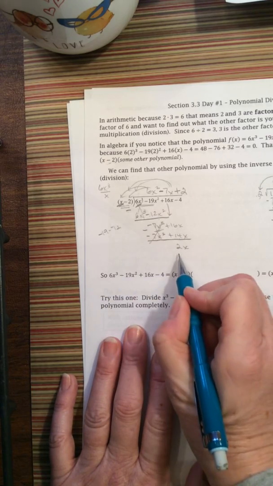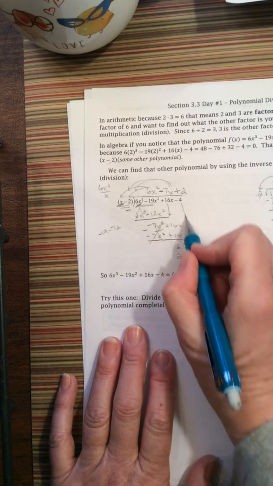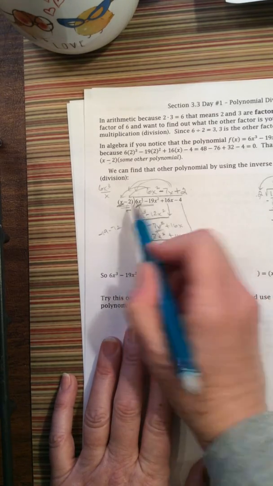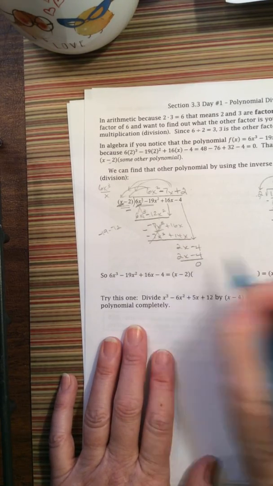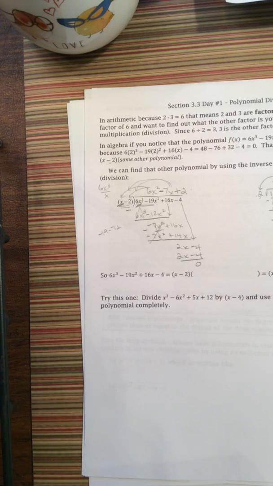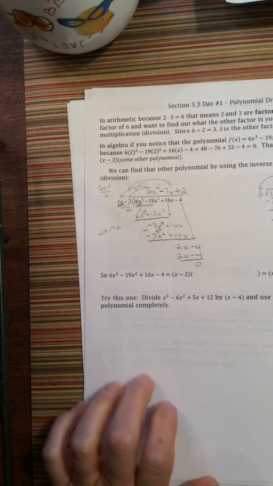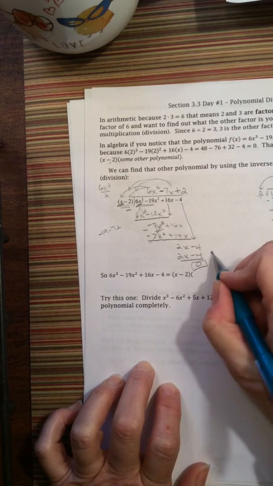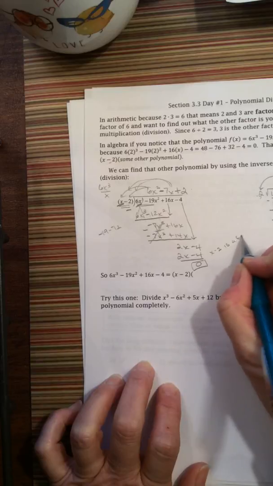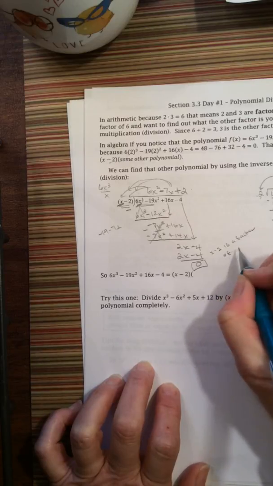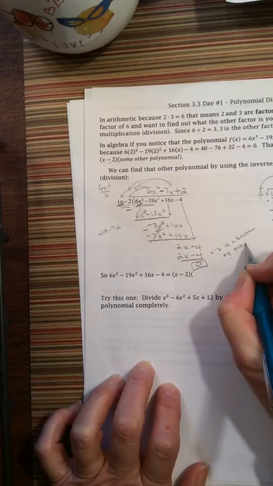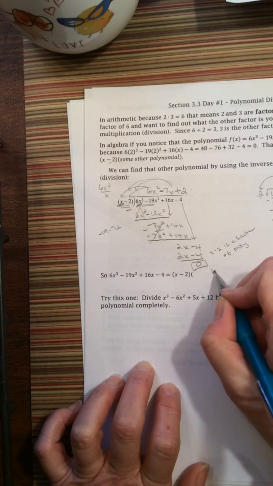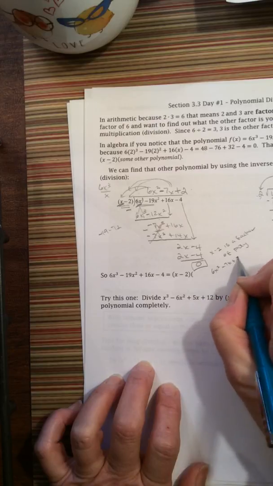2 times 2x is 2x, and whoops, I forgot to bring down my negative 4. Can't forget that. 2 times negative 2 is negative 4. Bingo. I got a 0 remainder, and a 0 remainder means that x minus 2 is a factor of the polynomial, I'm just going to say, instead of writing all that. And it also means that 6x squared minus 7x plus 2 is a factor.